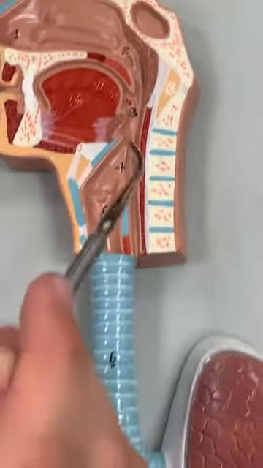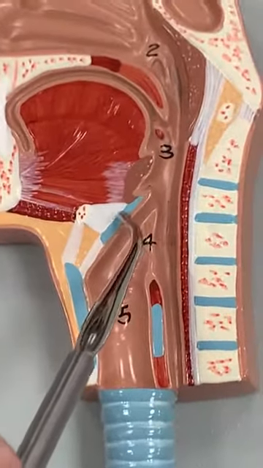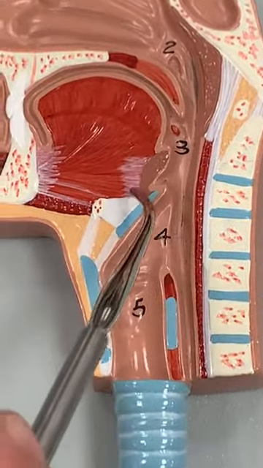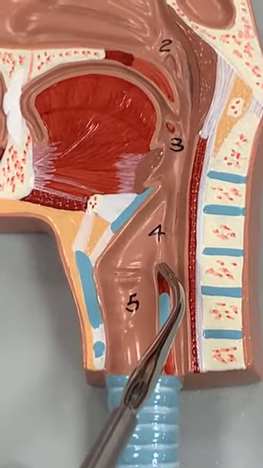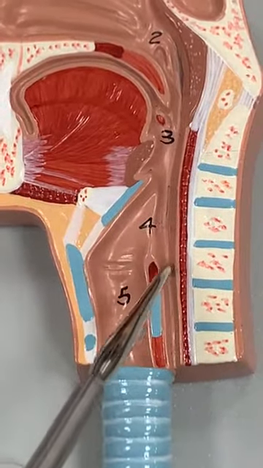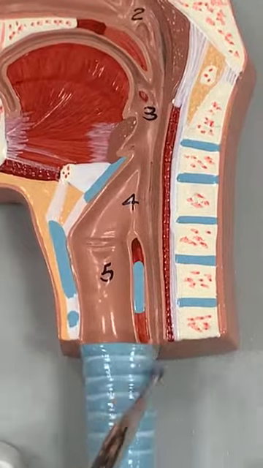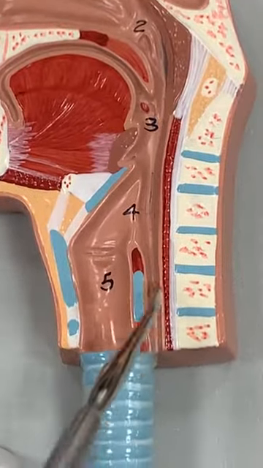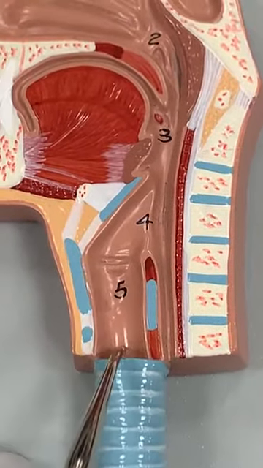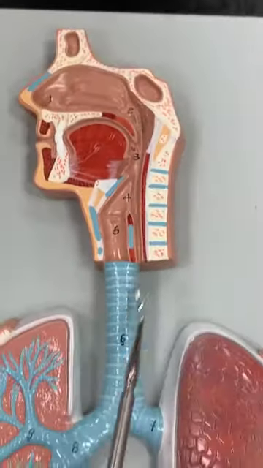Now, the epiglottis is spoon shaped. When you swallow food, it will close off the larynx so that food can pass down through to the esophagus, which, that's the esophagus. Here's your larynx. So we'll talk about the bronchial tree.